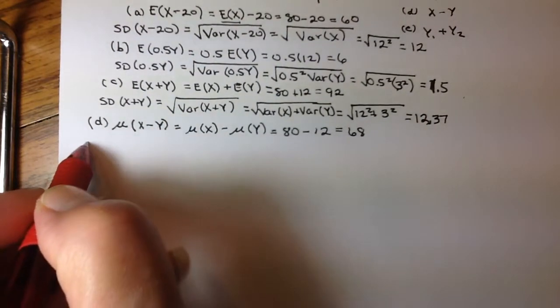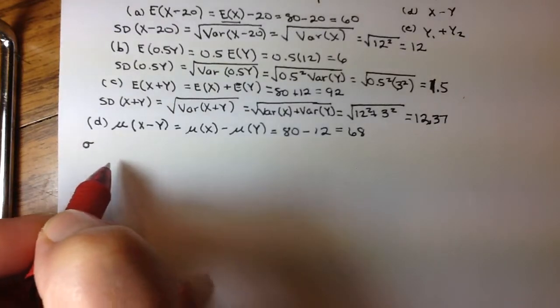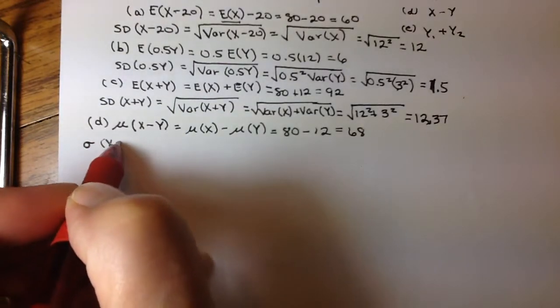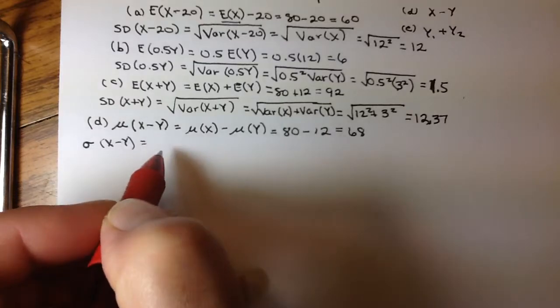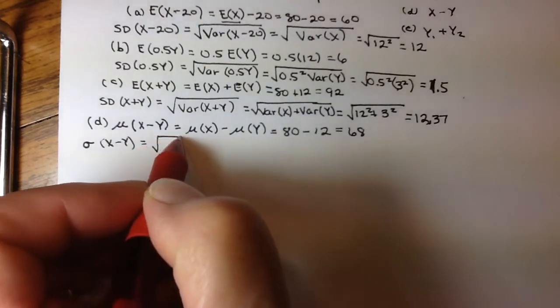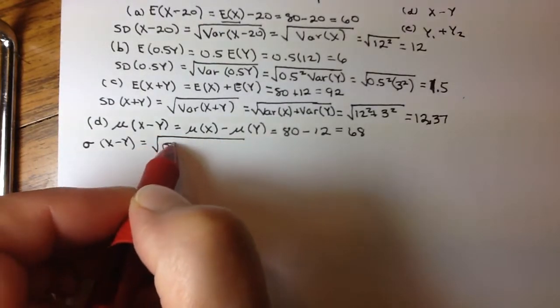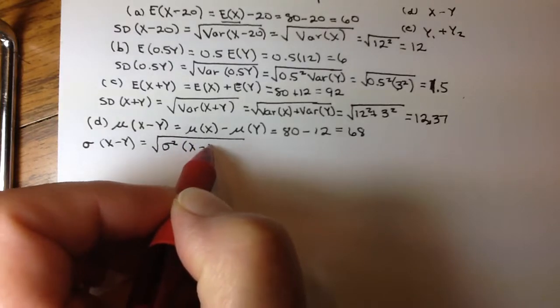And then the standard deviation, which is sigma of x minus y. We're going to rewrite that as the square root of the variance. Variance is sigma squared of x minus y.